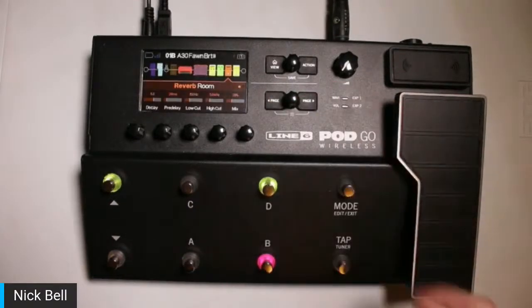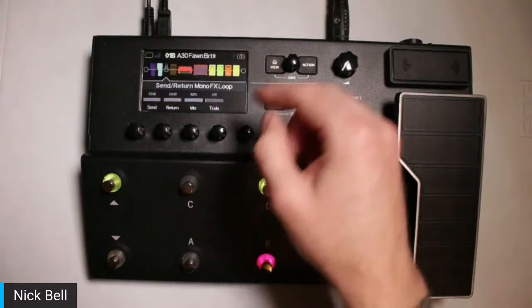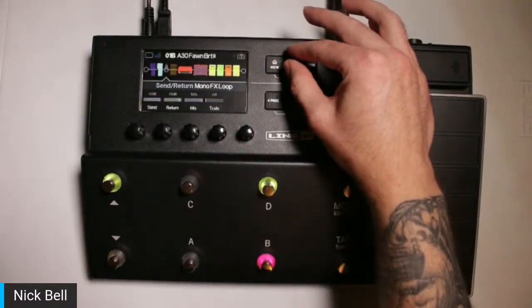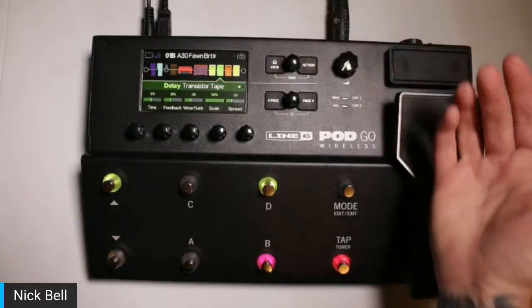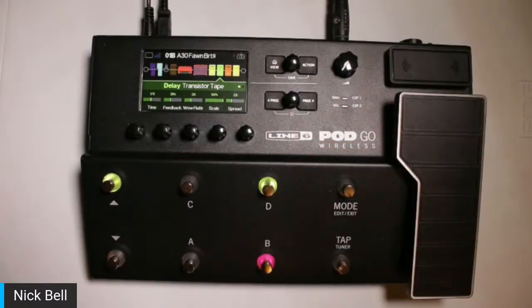So I'll press OK, and now in the performance view, we see that Lush in pink is now assigned to those 3 stomp boxes. And keep in mind, whenever you have multiple assignments to a foot switch, and maybe you go, maybe I don't want that delay to be on at the same time. Maybe I want the opposite to happen.